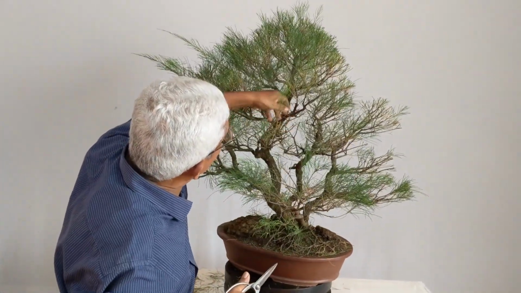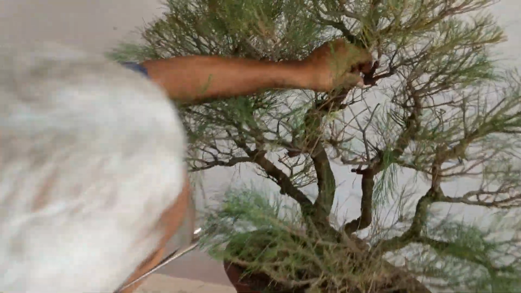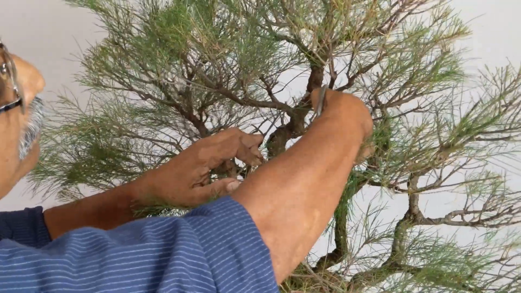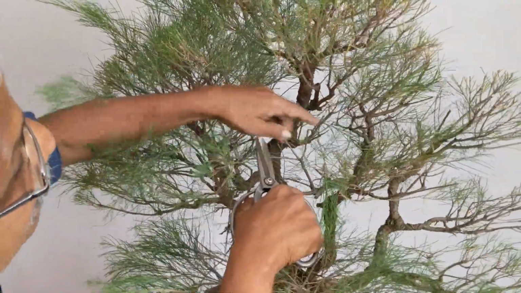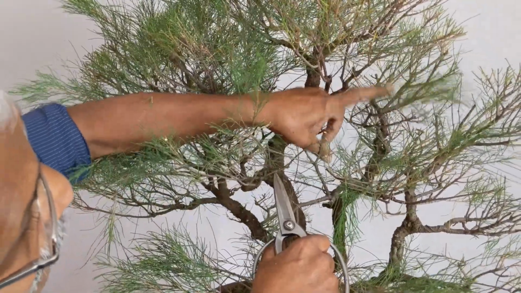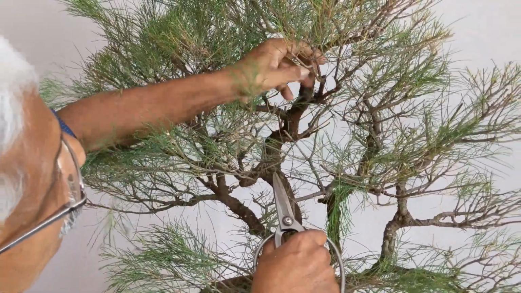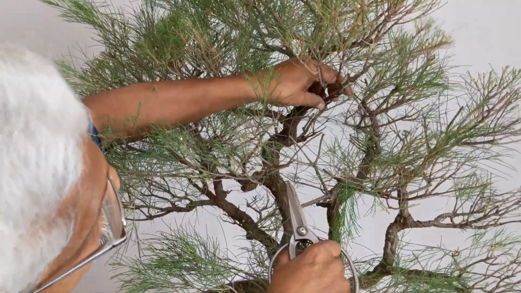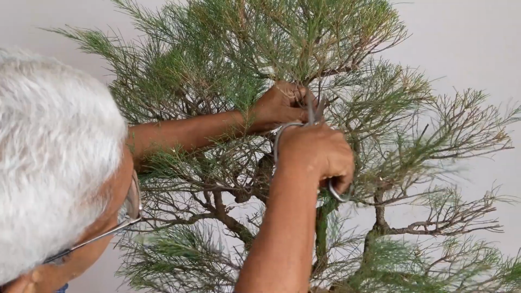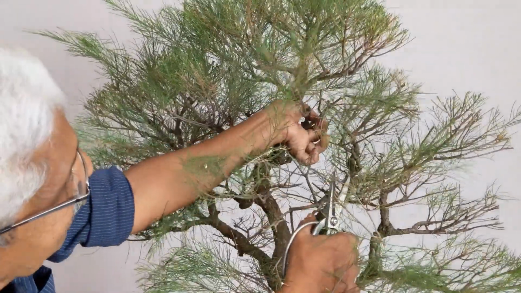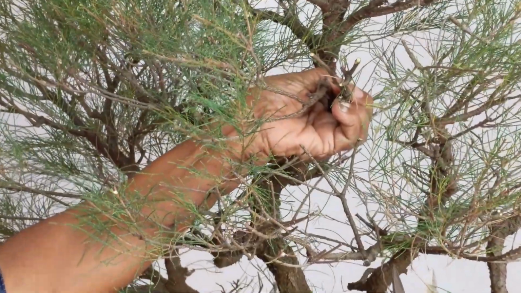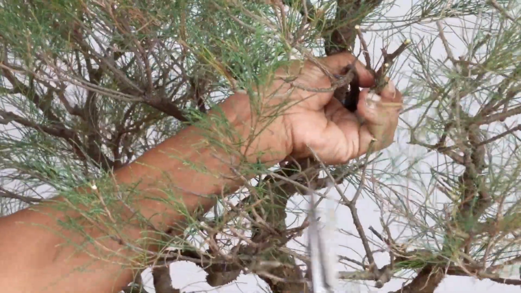See, there are two branches from this point. This branch is going towards this tree, so that this portion will not grow. So what I feel is I have to remove this growth, wire it and bring it to the side, to a more spacious area. So that is the way.